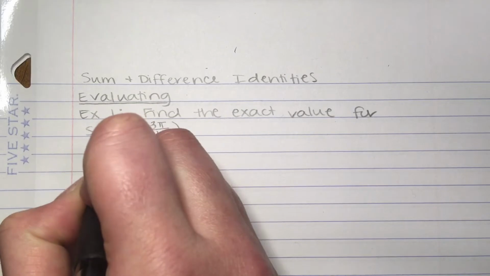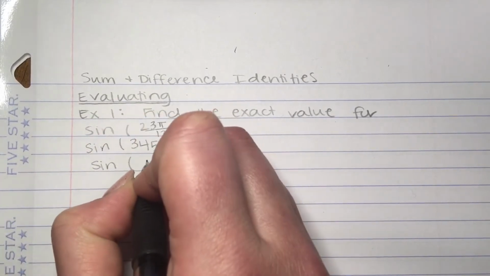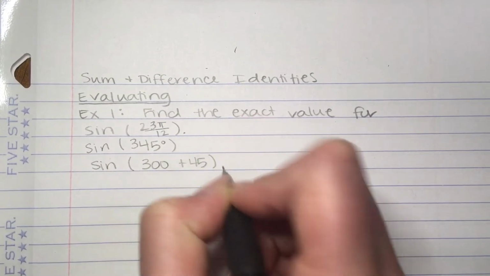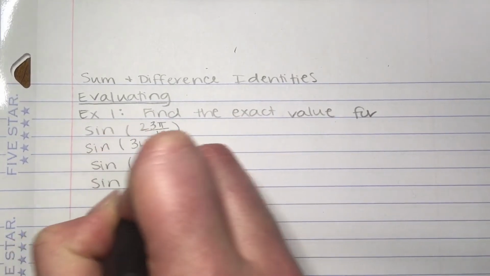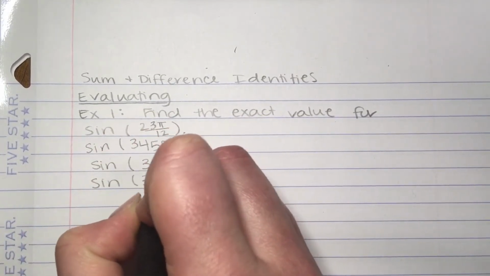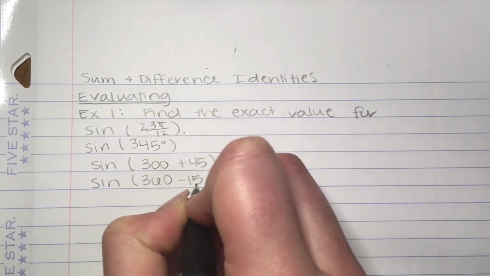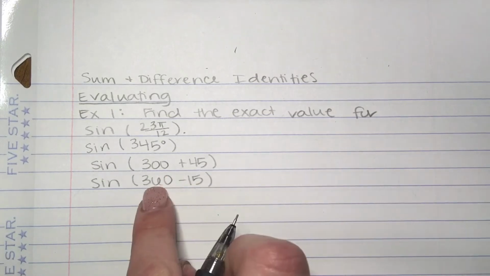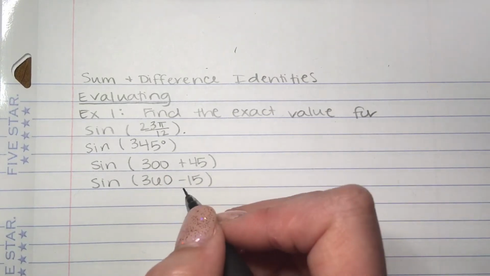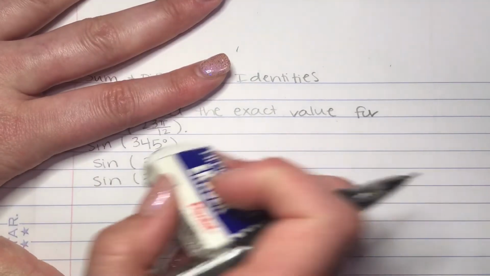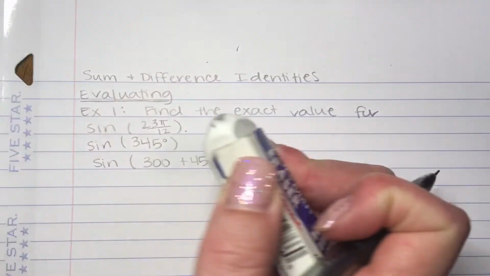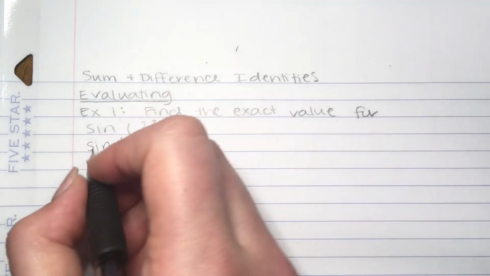We're going to have, maybe we could say sine of 300 degrees plus 45 degrees. We could say that we have sine of 360 degrees minus 15 degrees. Now this, I was thinking of this, but we don't have 15 degrees on our unit circle, so that's silly. Don't write that one, erase that one. Okay, here's one we could actually use.